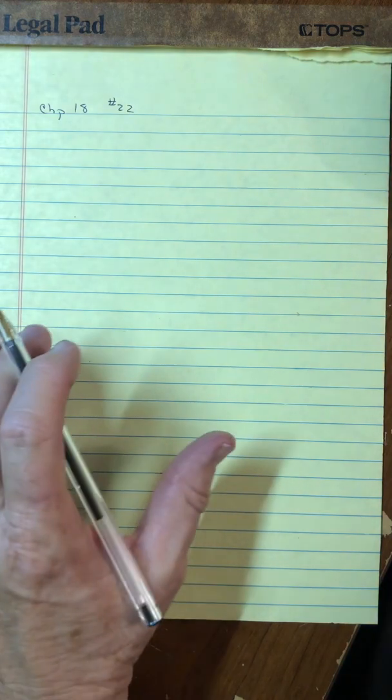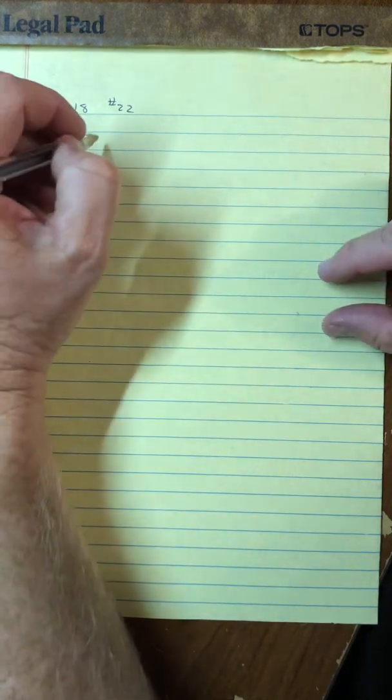Hello, physics students. I have a question on chapter 18, number 22, and it's really talking about the power of the lens. I didn't get a chance to say too much about it in the video lecture, so I'll say one extra thing, and then the problem you'll see is pretty straightforward.